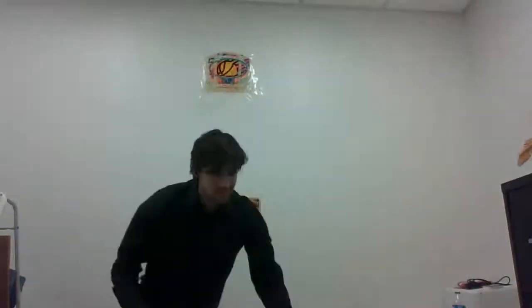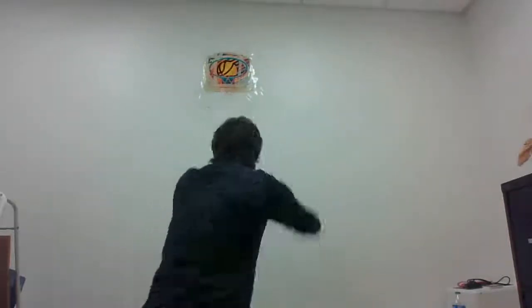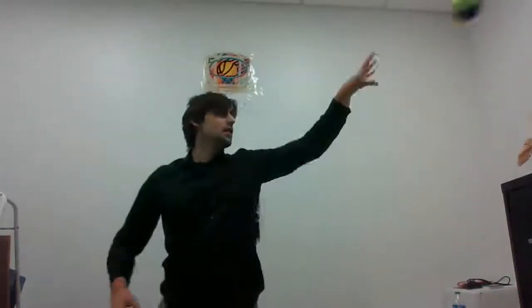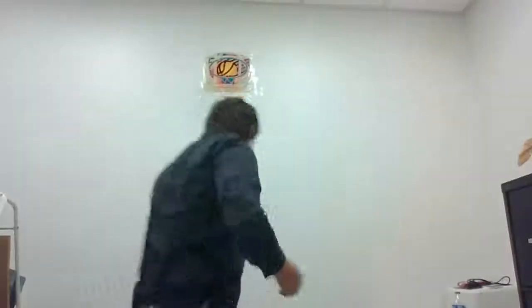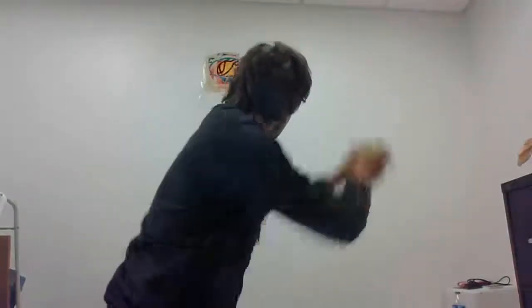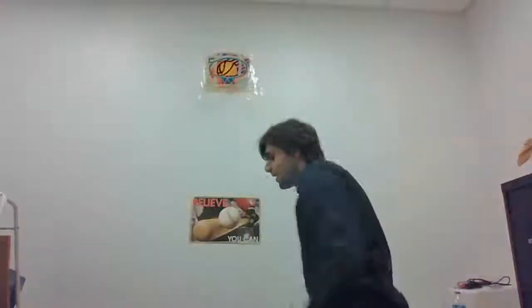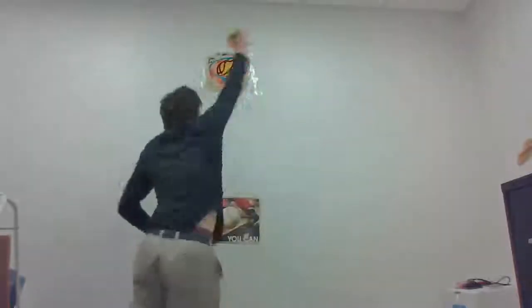Footwork is so underrated in basketball, you have no idea. Footwork is like everything in basketball. I have better handles with an actual ball.